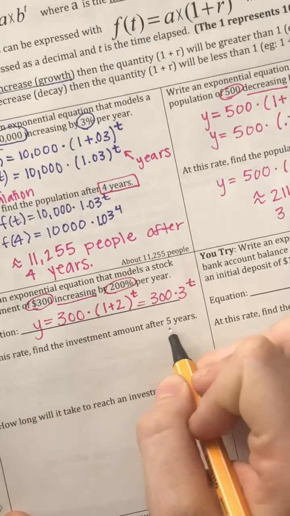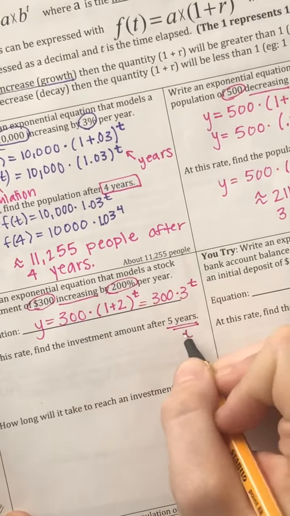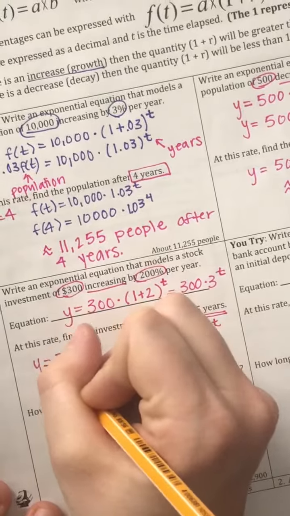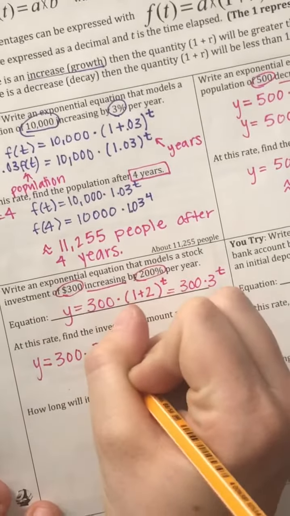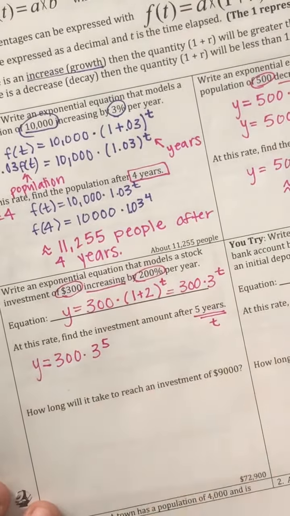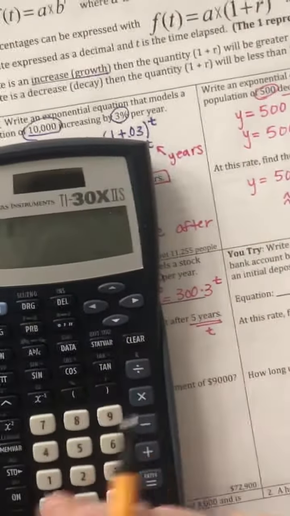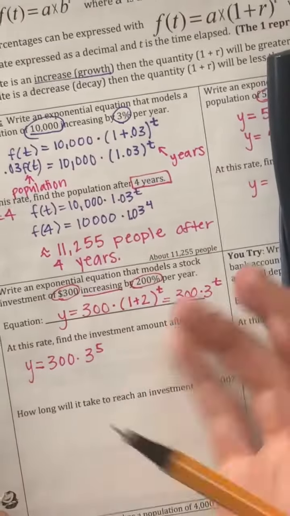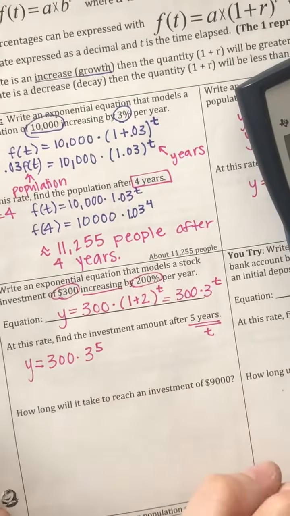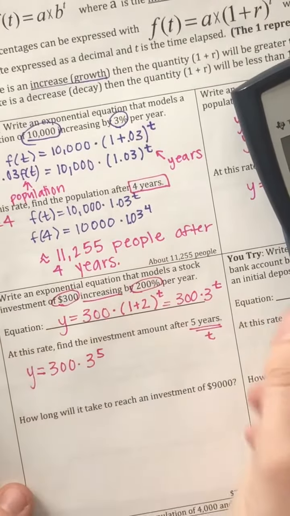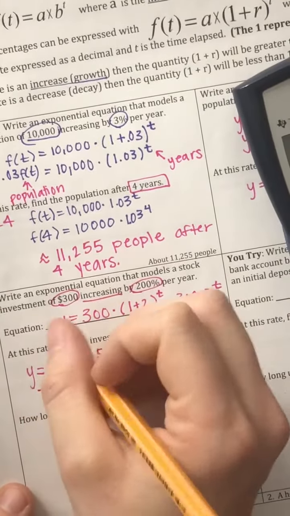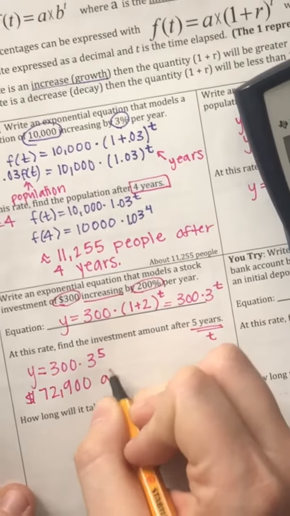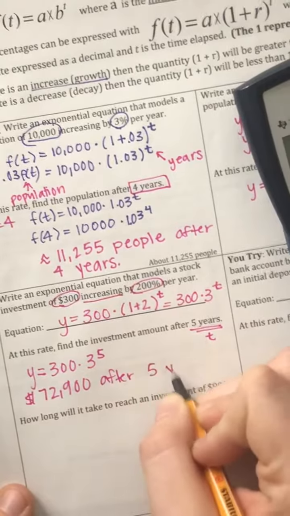So at this rate, find the investment after 5 years. So that's going to be our t. So I'm going to say y equals 300 times 3 to the 5th. You can plug that in. So 300 times 3 to the 5th power gets us $72,900. And you can confirm down there, has the answer. So $72,900 is what your investment will be after 5 years.